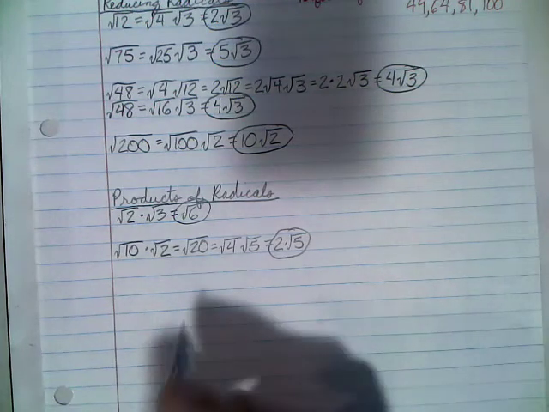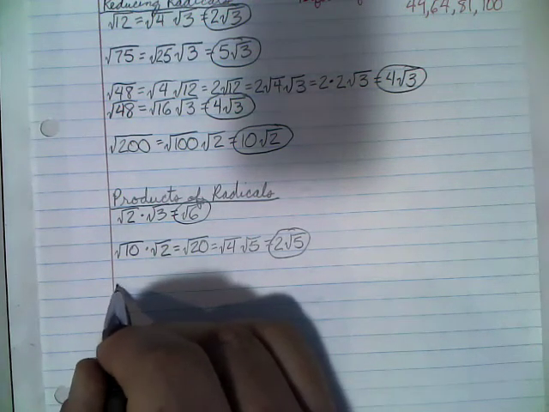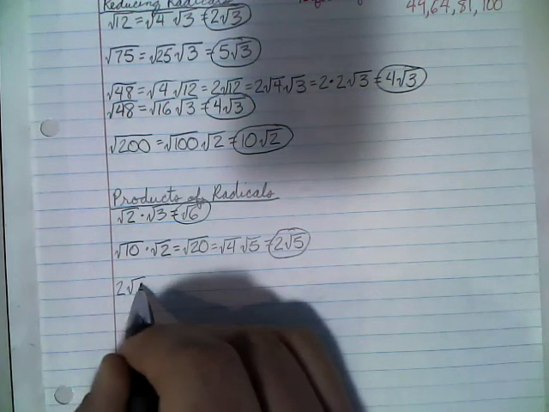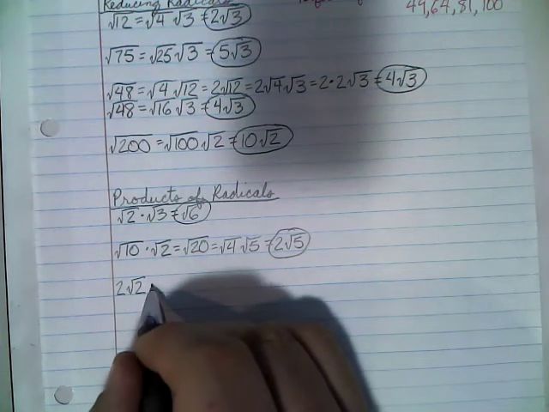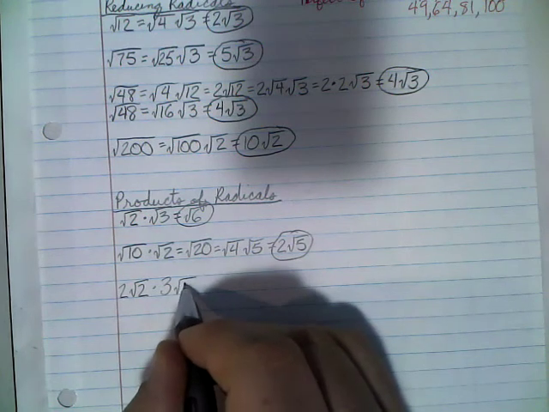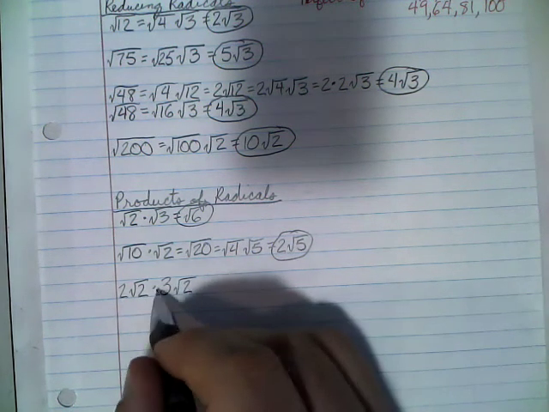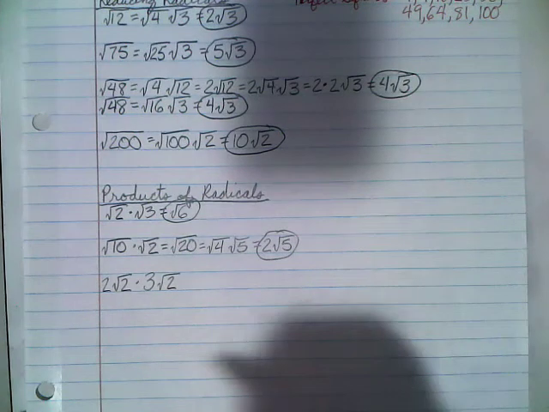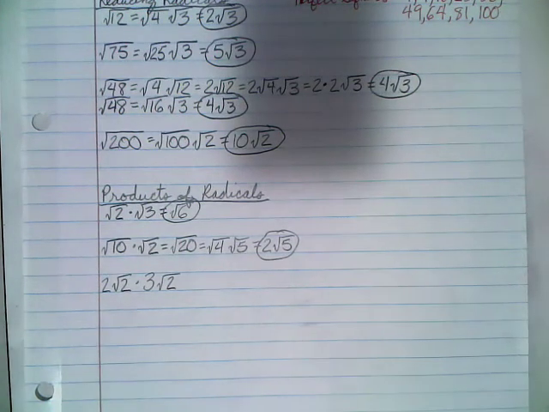Let's take this up a little bit of a level now. Let's say we have a mix of things inside and outside of the radical. So for example, 2 square roots of 2 times 3 square roots of 2. Well, ladies and gentlemen, this is actually quite simple.